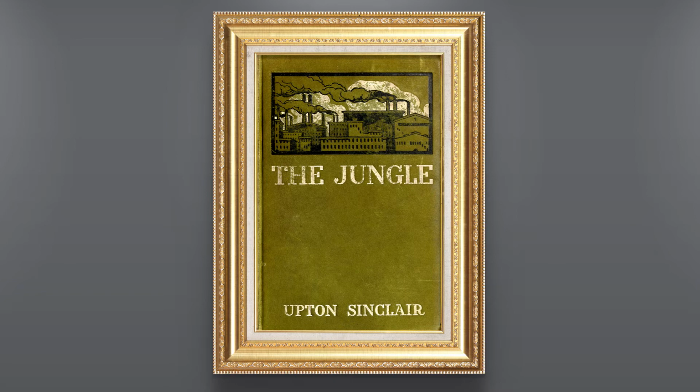This novel exposed the horrific labor and sanitary conditions in U.S. meatpacking factories. Its gritty scenes didn't shy away from gruesome details, such as describing how canned meats were purposefully being mislabeled to hide the fact that they actually contained horse meat, which was cheaper and far less desirable.